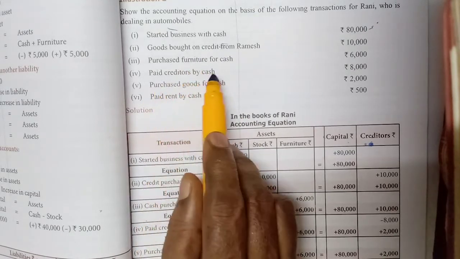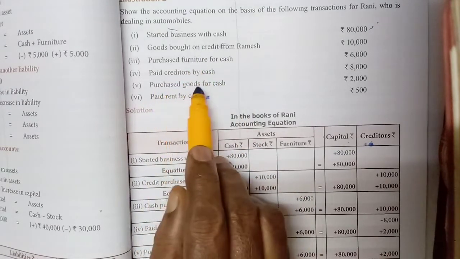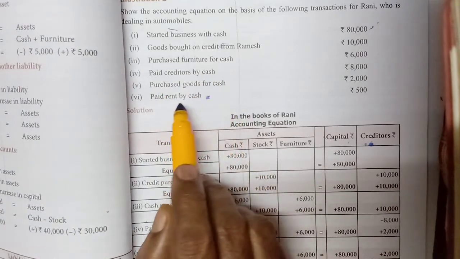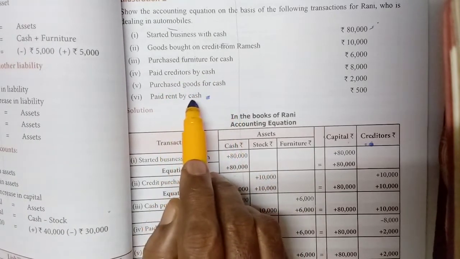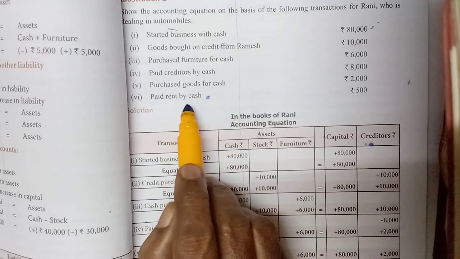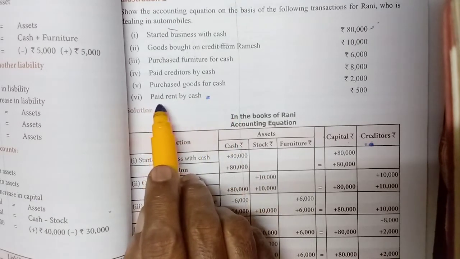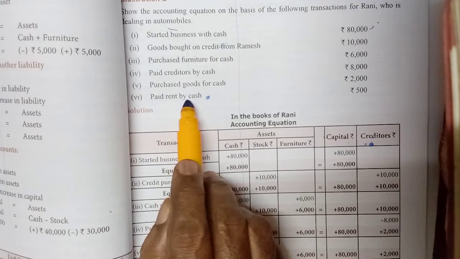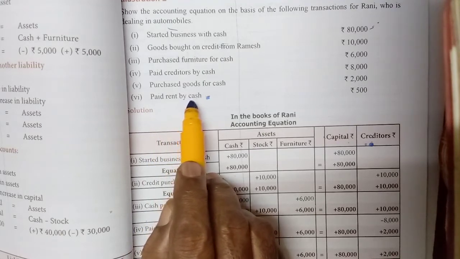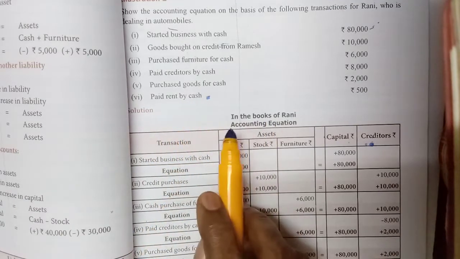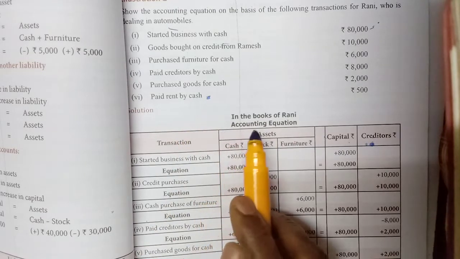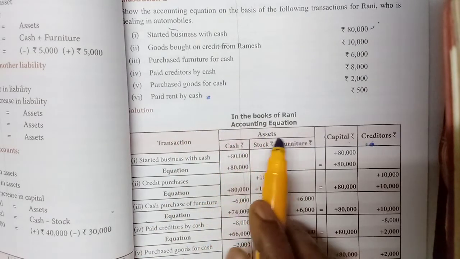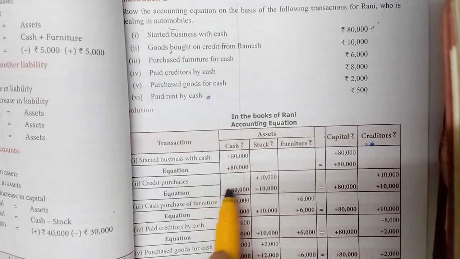Then cash already there. Purchased goods, stock, cash already there. Paid rent by cash. Here that expense will reduce the capital, and cash already there. So one will increase and another will decrease, or it may increase one asset and increase the liability. So like that many varieties will be there.